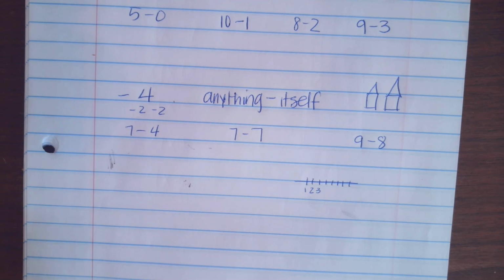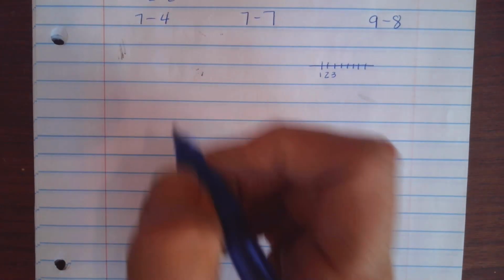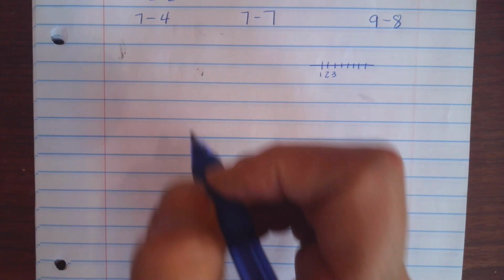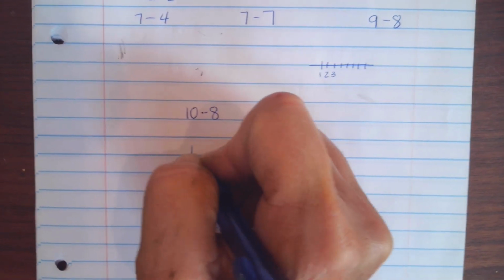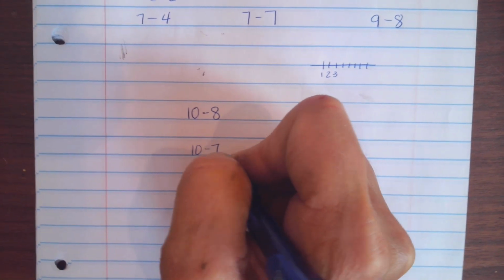So those are all of the subtraction strategies that are kind of easy. We just have to learn them. Now we're going to learn about these other strategies.